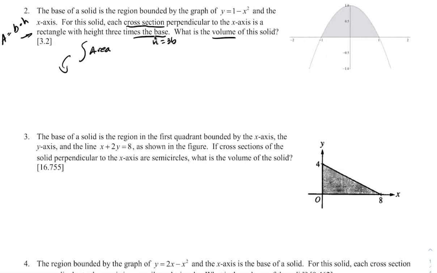So let's get my formula again. Integrate the area, which is base times height, dx. But I know the height is 3 times the base, so let's plug that in. So we're going to integrate b times 3b, which is going to get me the integral of 3b squared. Okay, now all I got to do is find what b is, and I got to find my limits. And then I just plug into my calculator.